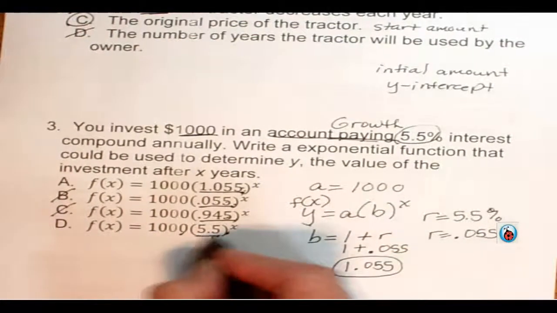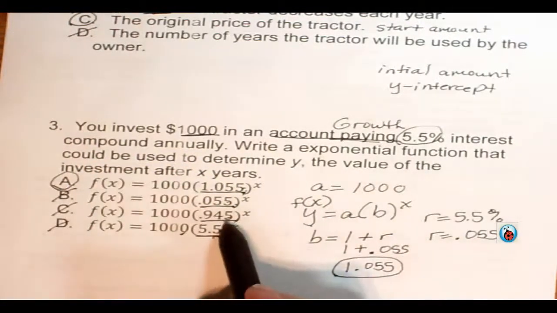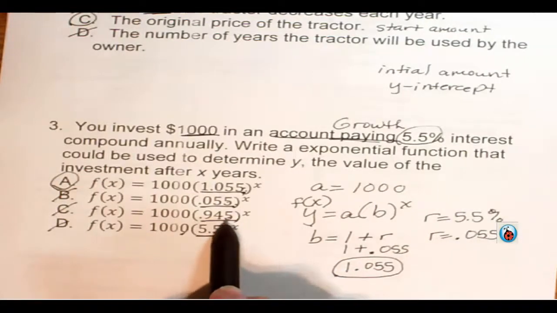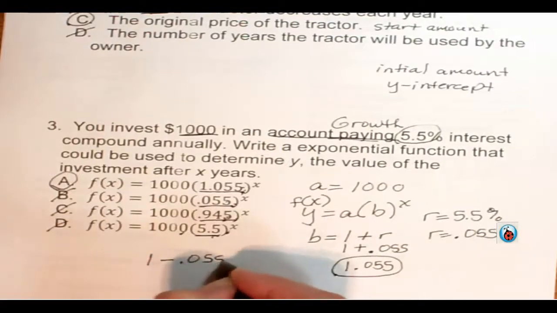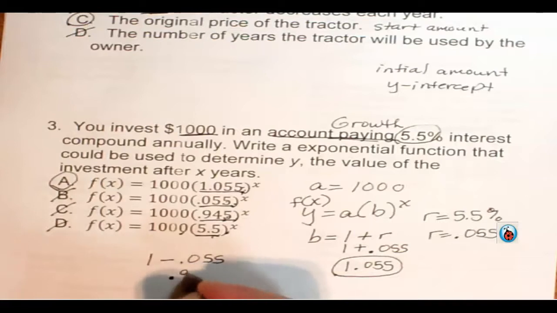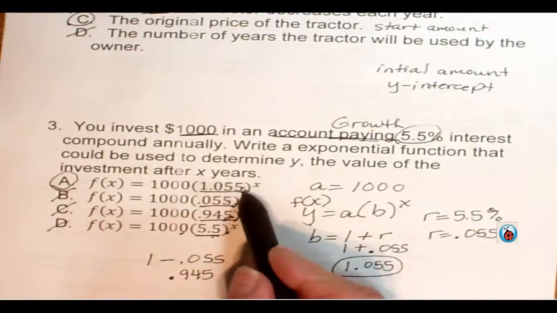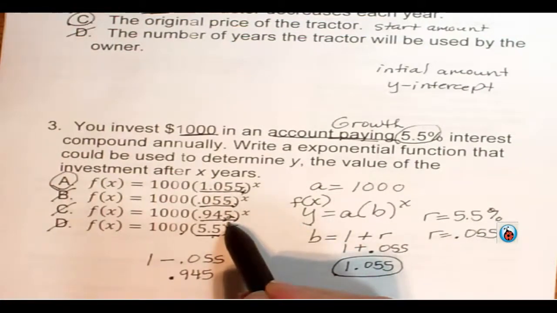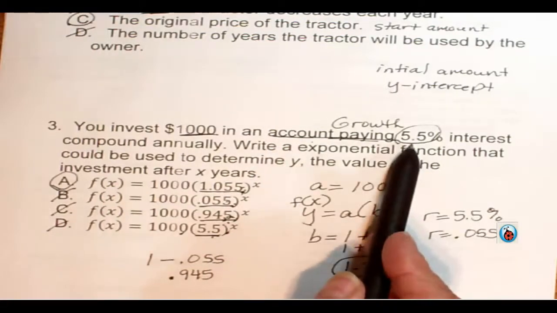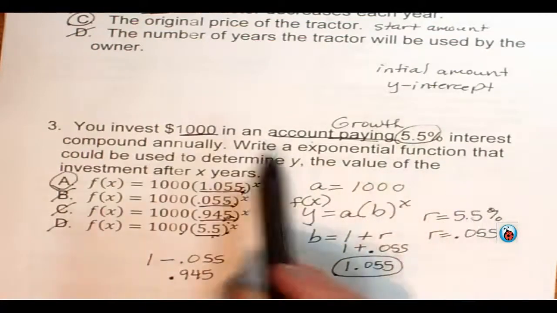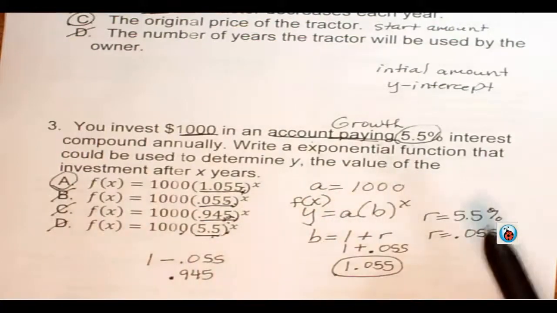You can tell this one is not correct. That one is correct. Now what they actually did is letter C here is a decay. Because if I took 1 minus 0.055, put that in the calculator, I get 0.945. So what they're testing, if you would have picked C instead of A, then you would have thought it was a decay. So if it was a decay, it would have said something like you're losing 5.5%. Okay, something like that. Or they're charging you 5.5% interest, right? But they're not. They're saying it's paying you, so it's a growth.